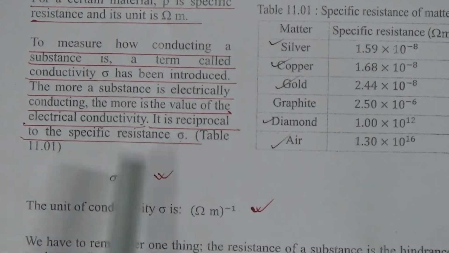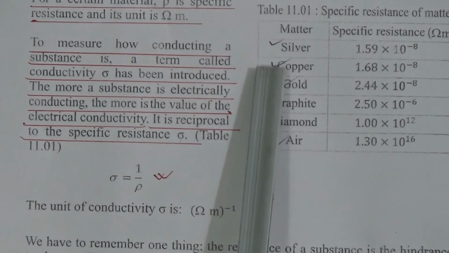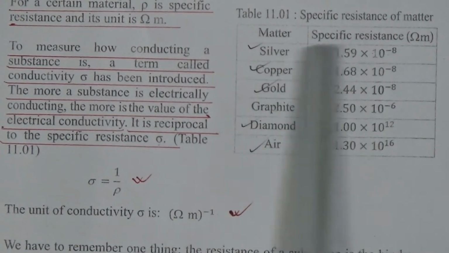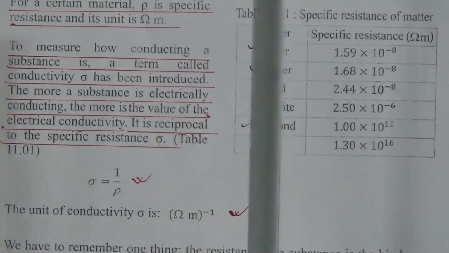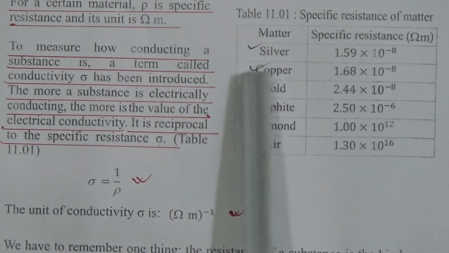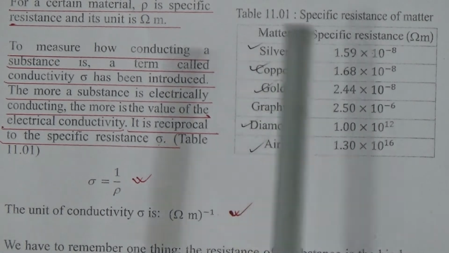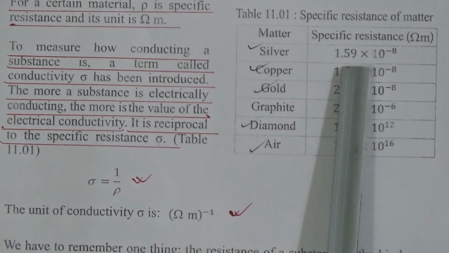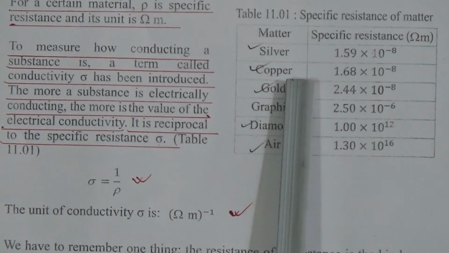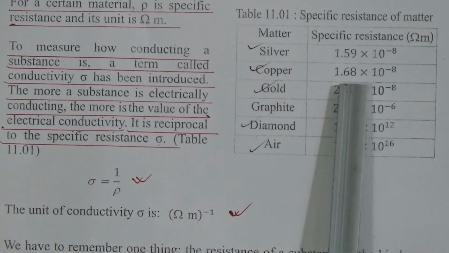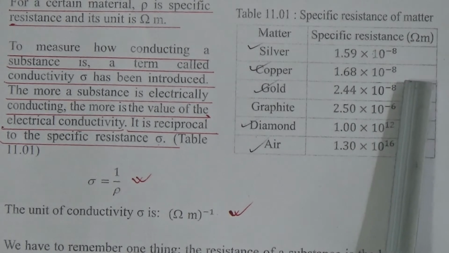So my dear students, you have to learn this one, and also the specific resistance of materials. Here is given the table of specific resistance, and you have to learn it properly. The specific resistance of silver is 1.59 into 10 to the power minus 8 ohm meter. Copper is 1.68 into 10 to the power minus 8 ohm meter.